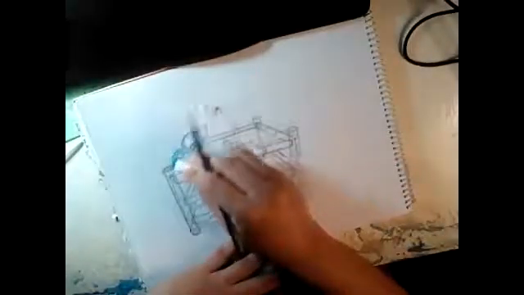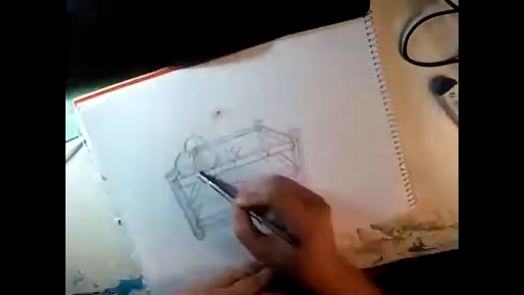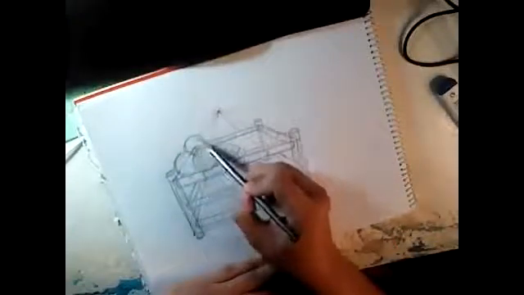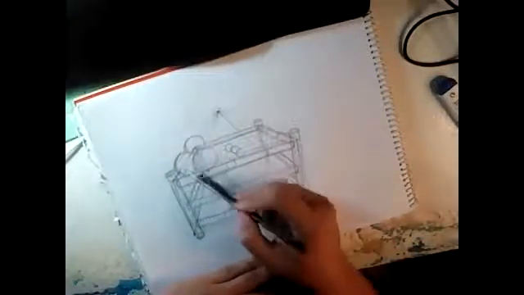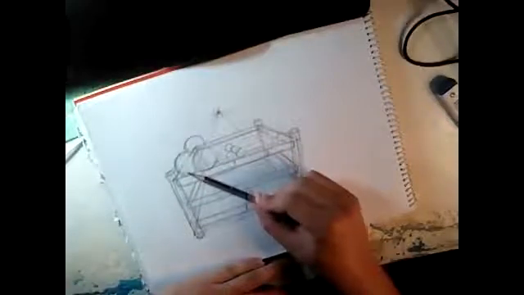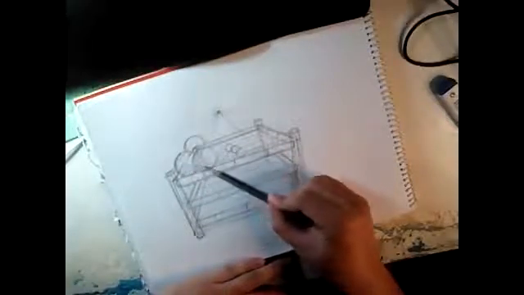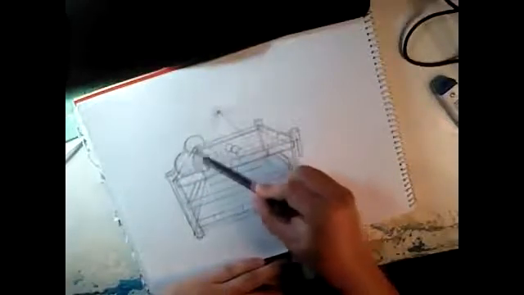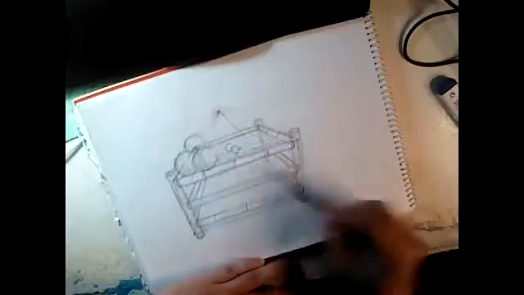I'll be erasing my excess lines right here. Maybe put some shades just to solidify the object.